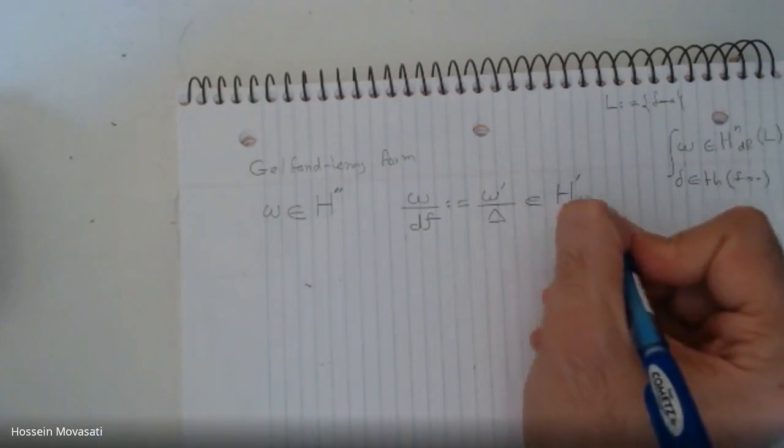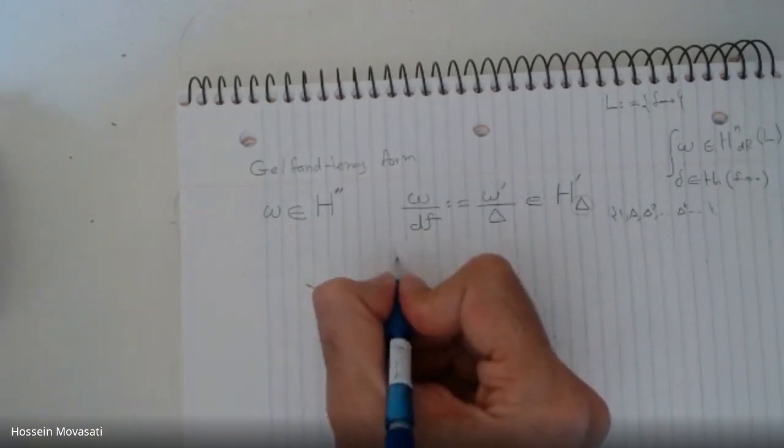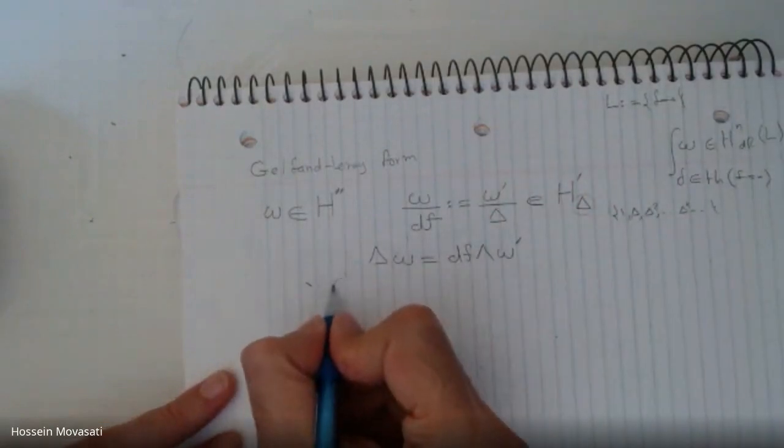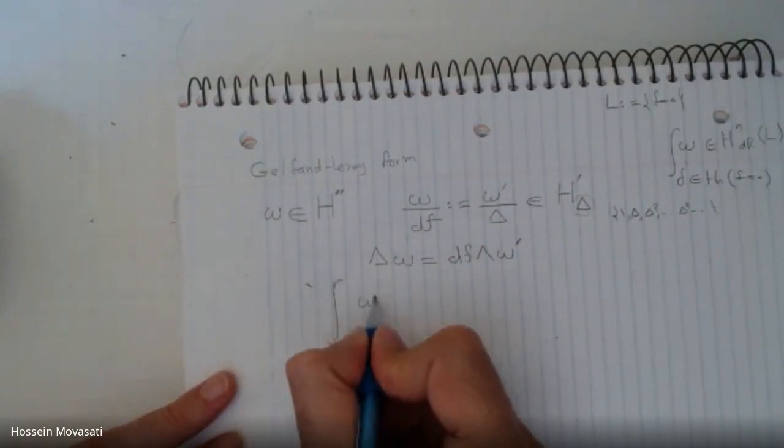This will be the localization with respect to this multiplicative set, where omega delta is just df omega prime. And at the end, we can now talk about these integrals.